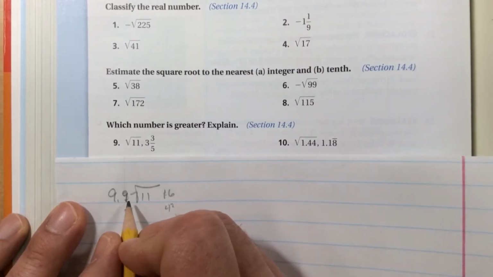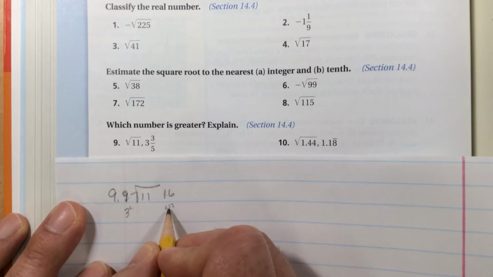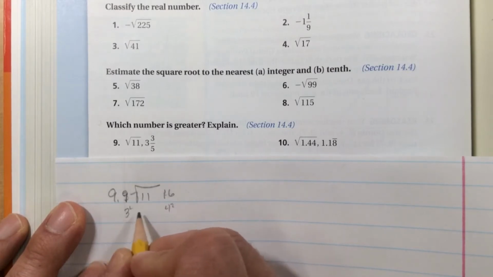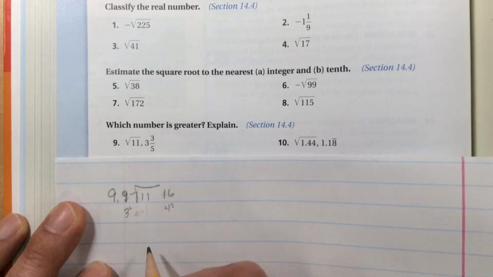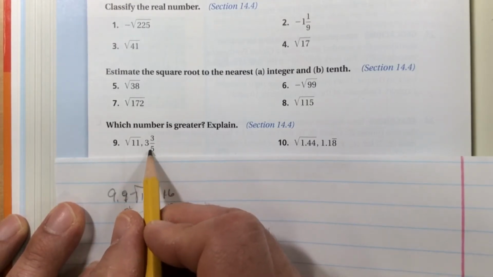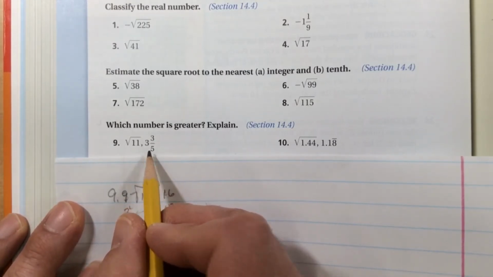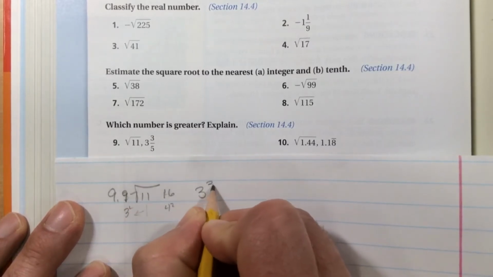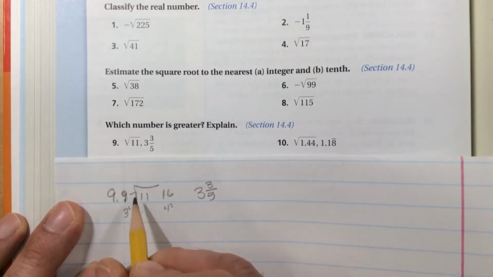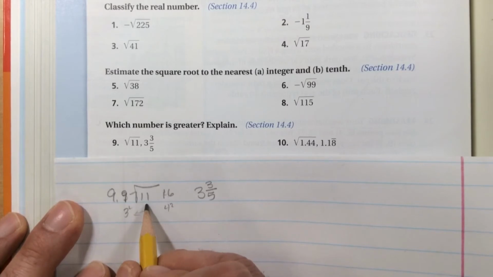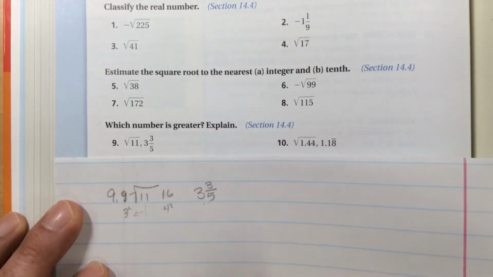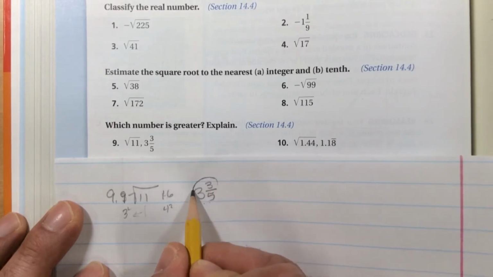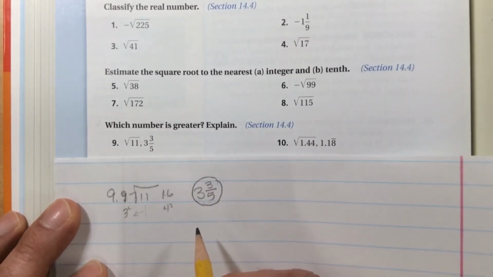Since it's closer to the 9 than the 16, we know it's less than 3.5. It's not right in the middle. This is more than 3.5. So which number is bigger? 3 3/5, because the square root of 11 is less than 3.5, and 3 3/5 is greater than 3.5. So obviously 3 3/5 is the bigger of the two.